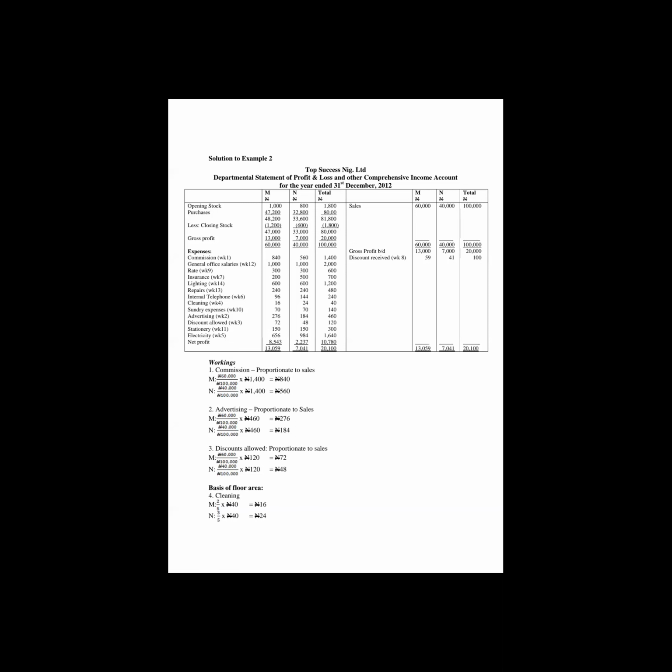So the summation of these two, 8,543 and 2,237, will give us 10,780. I said the summation of the total net profit, both net profit, will give 10,780. That's from what you have there, 8,543 and 2,237. Yes, it's correct. I've confirmed it. So with this, we have come to the end of this solution.